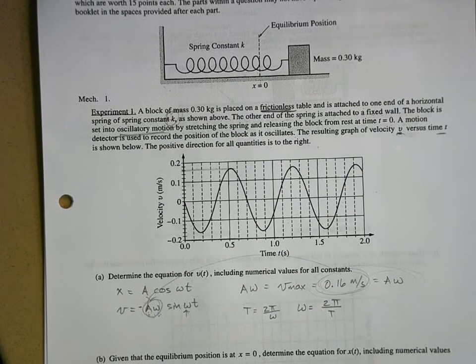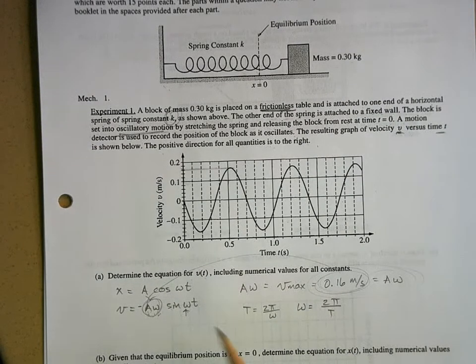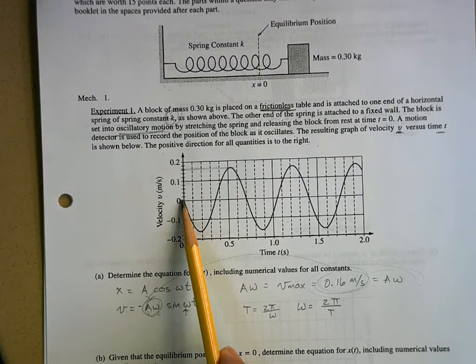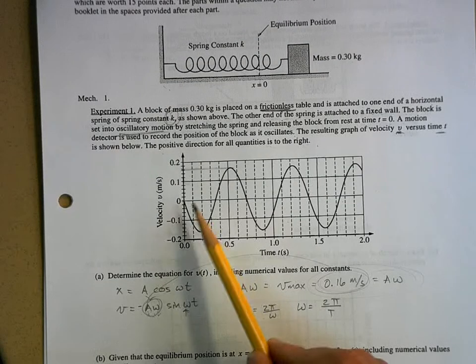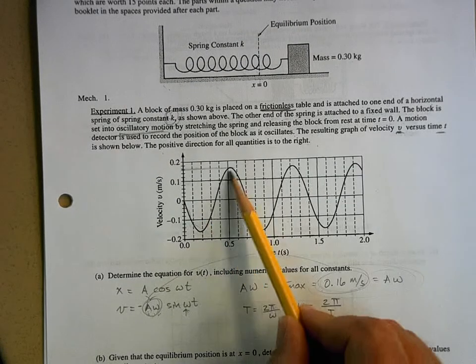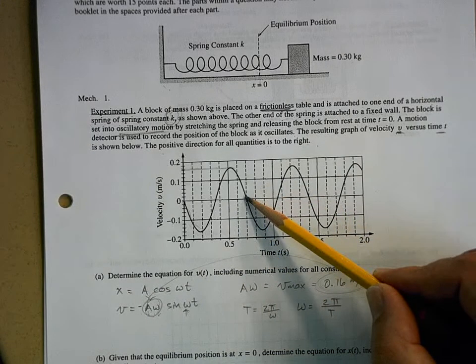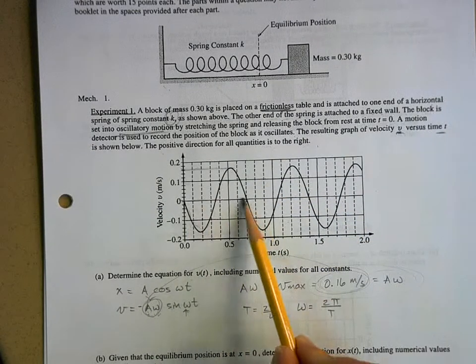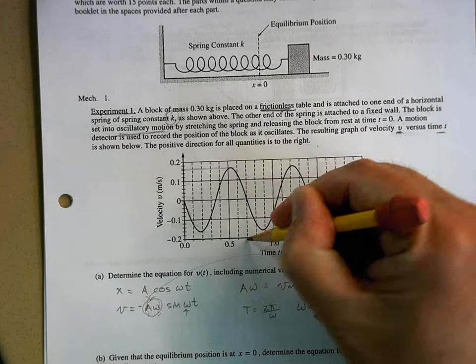Can I figure out what the period is by looking at this graph? Oh, absolutely. The period is the time it takes for the wave to start repeating itself. So the time from here to here is one complete oscillation. So there's the period.